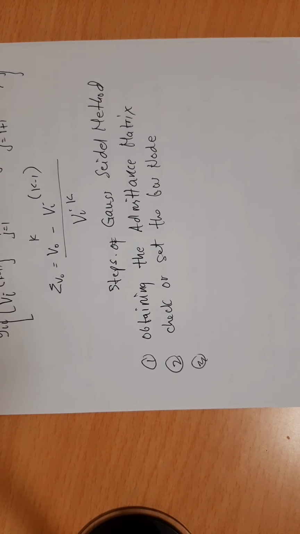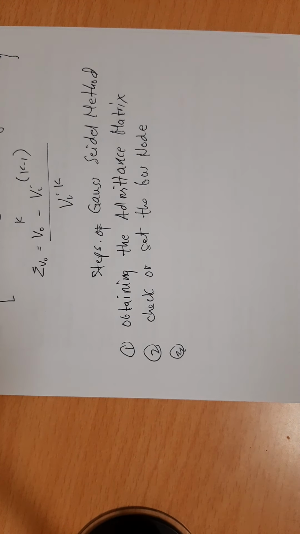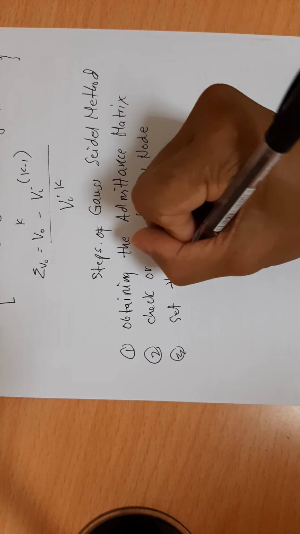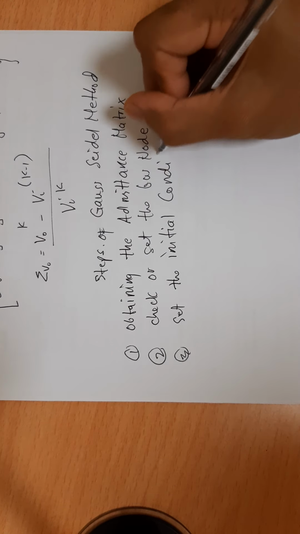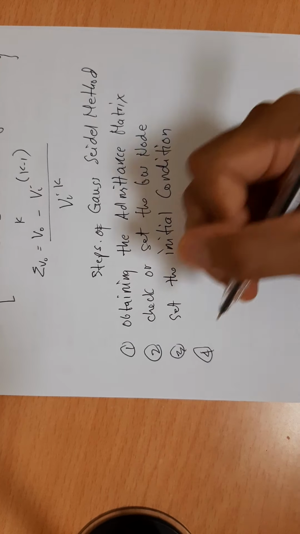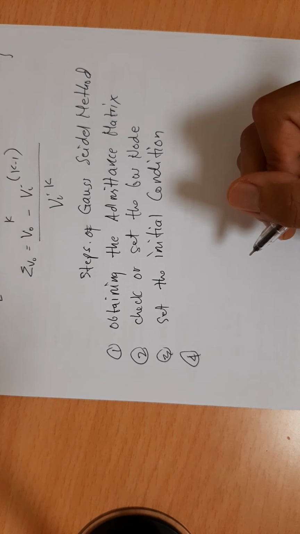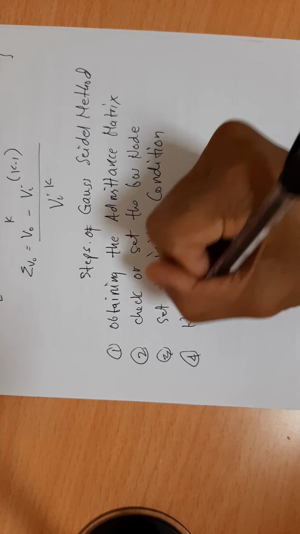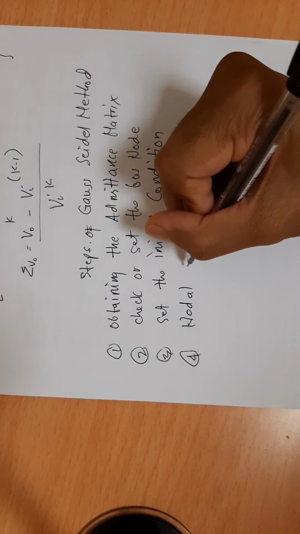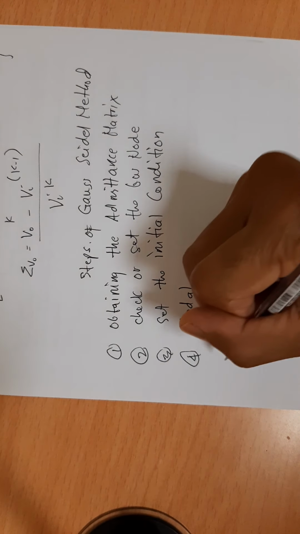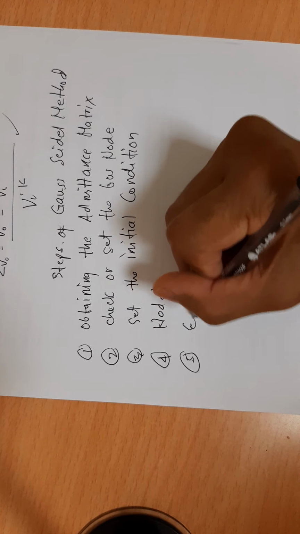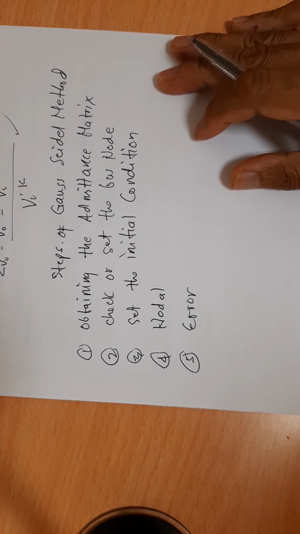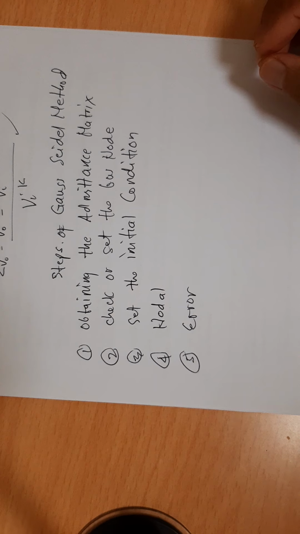Number three, you need to set the initial conditions. Number four, we need to use the nodal theorem, nodal analysis. And number five, calculate the error. Once you calculate the error, then you know that it has already converged. So this is the end of the iteration.